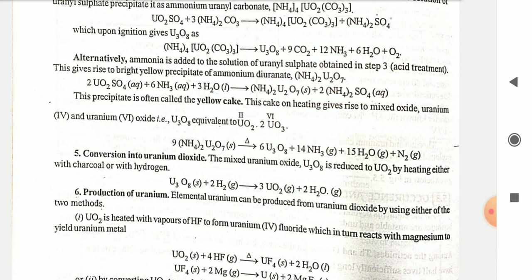Fifth, conversion into uranium dioxide. The mixed uranium oxide U3O8 is reduced to UO2 by heating either with charcoal or with hydrogen. U3O8 plus 2H2 gives 3 UO2 plus 2 H2O.